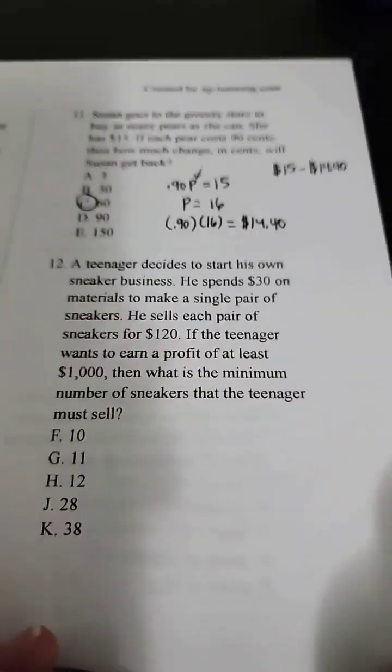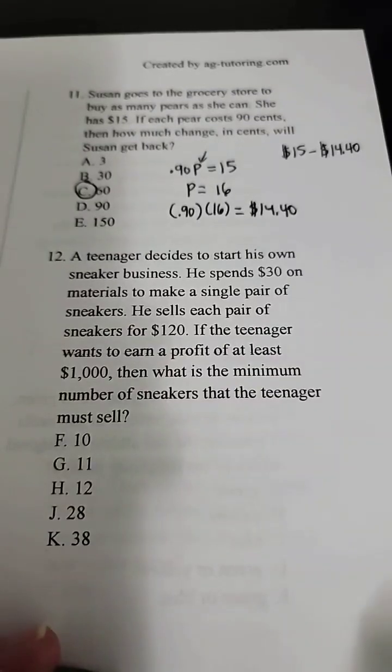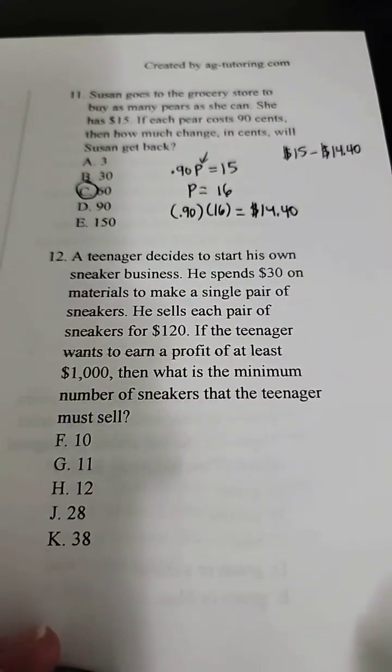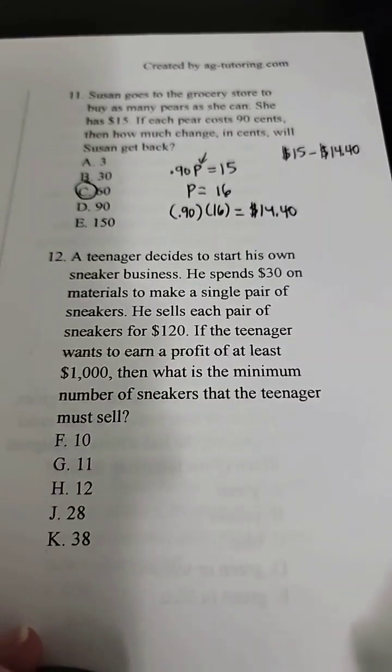So number 12 says that a teenager decides to start his own sneaker business. He spends $30 on materials to make a single pair of sneakers. He sells each pair of sneakers for $120. If the teenager wants to earn a profit of at least $1,000, then what is the minimum number of sneakers that the teenager must sell?